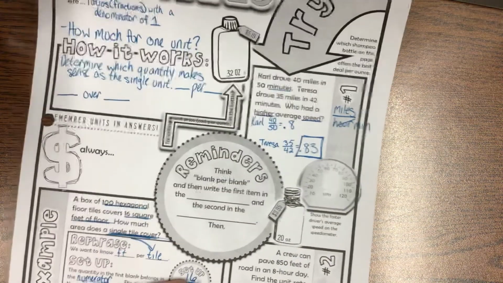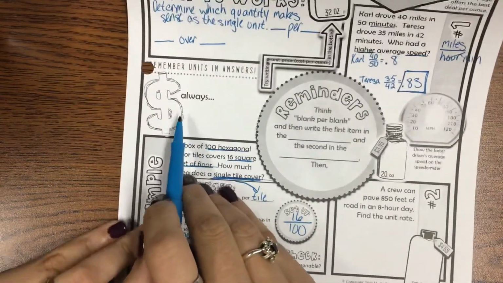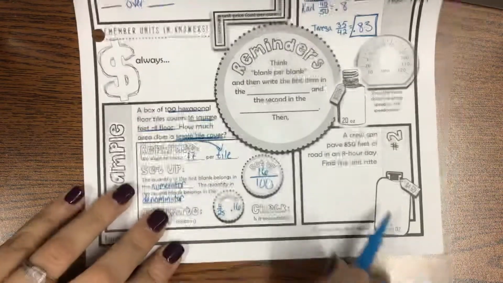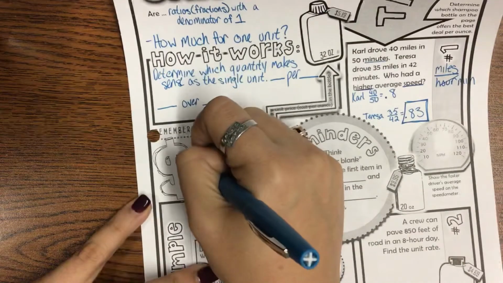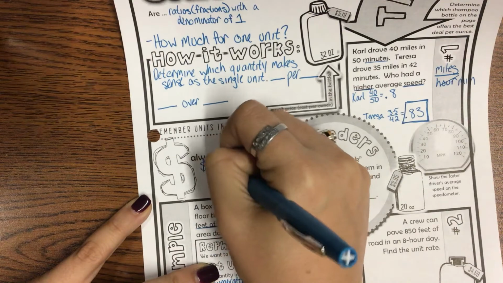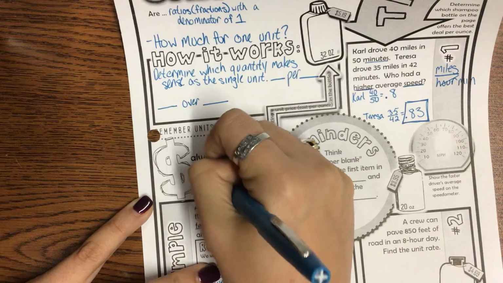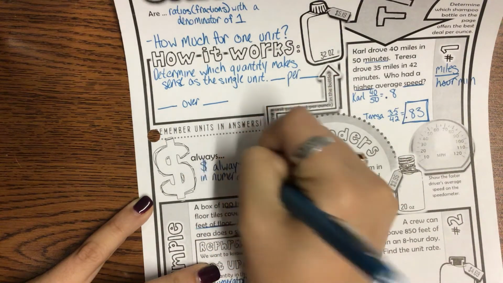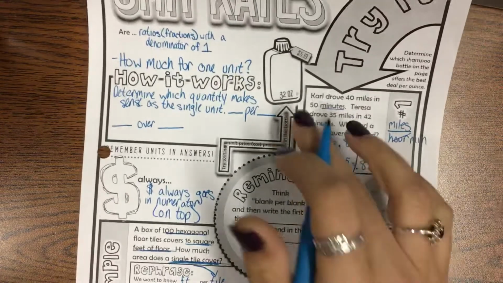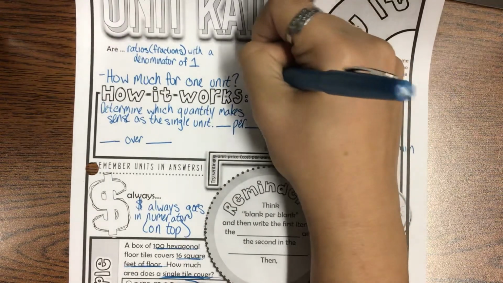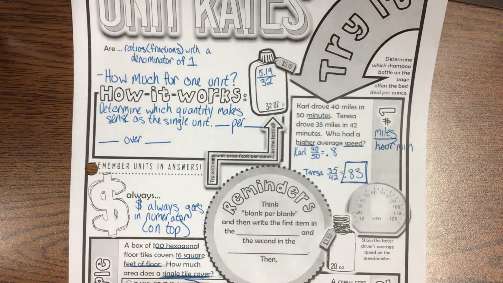Something that's super important to talk about. When I'm working with money, because we are going to use money a lot, you guys are going to have 2 little shampoo bottles with money. When I'm working with money, my money always goes in the numerator, which just means on top. So I'm looking at the shampoo bottle. I'm going to do the cost divided by the ounces.